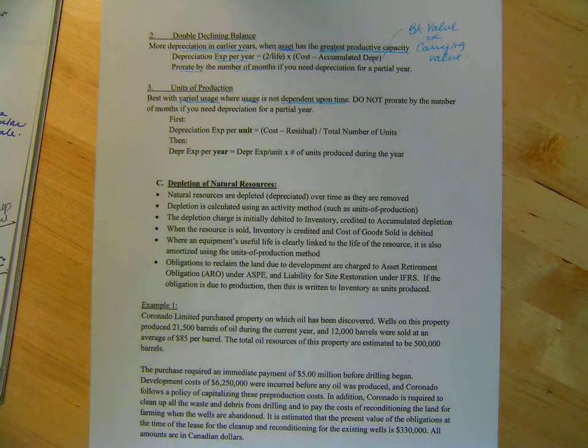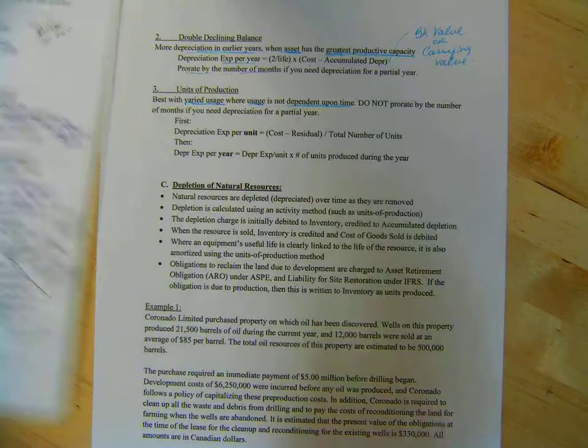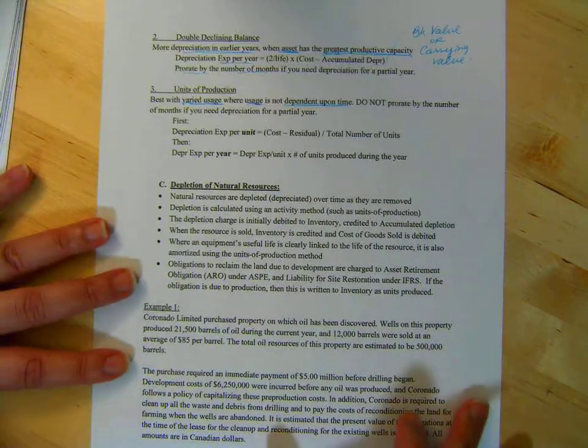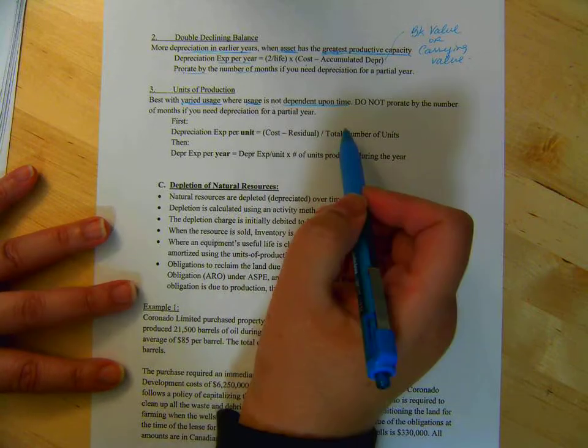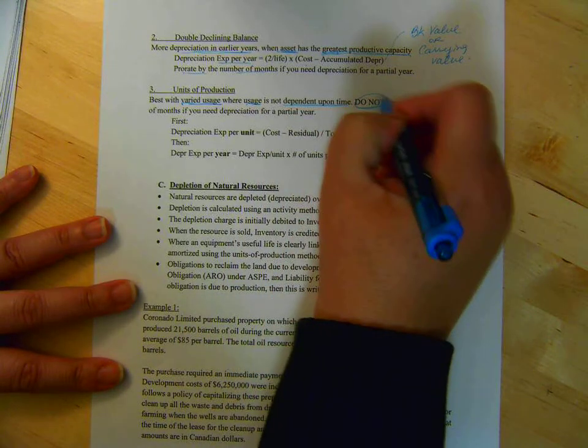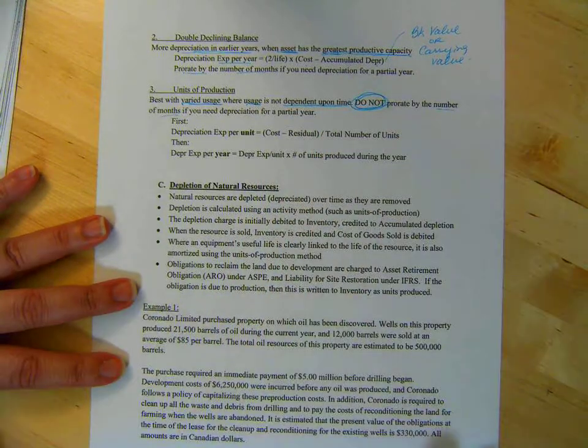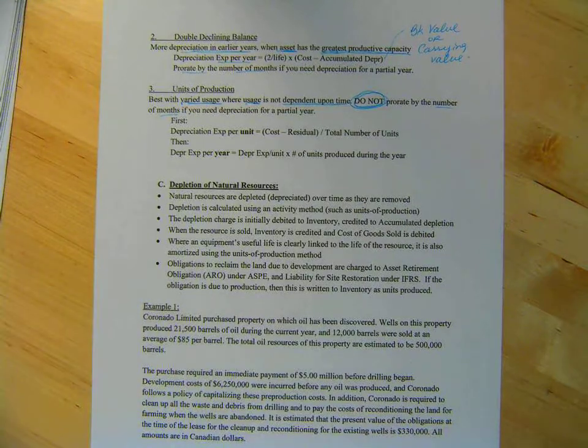Like it'll be used for 2 weeks straight, and then it won't be used for 3, and then it'll be used for so many more, and so on. Now, do not prorate by the months, because we don't care about the number of months with units of production. It's all based on how much the machine ran. So you can do it in units, you can do it in hours, you can do it like a car, how many kilometers was it driven, things like that.